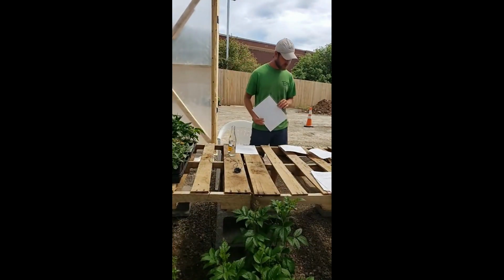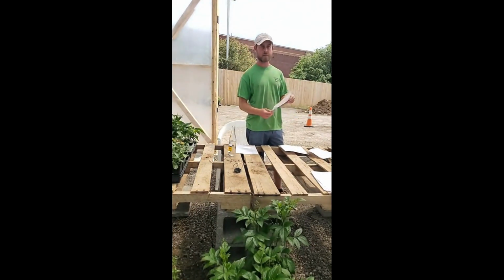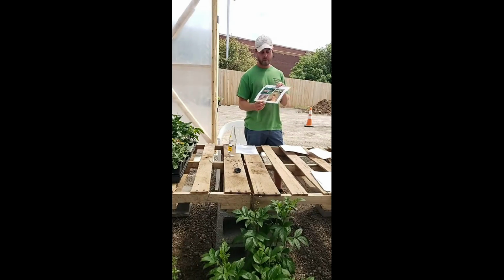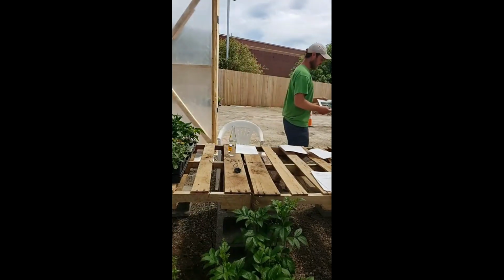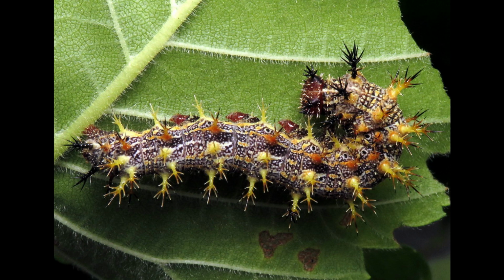The host plant for the question marks are mainly trees, so they like the elms, they like the hackberry trees. They will also use nettles too as well. But in the past where I've raised these has been on elms and hackberries. That's where I normally get those. And like most of the other ones, it looks like the caterpillar saying, "Don't touch me, I have spines," but they're not going to hurt you. You can pet them if you want to.